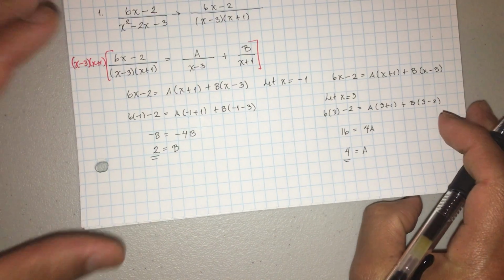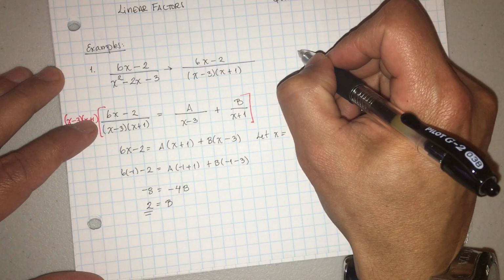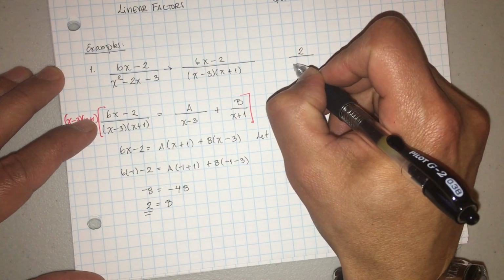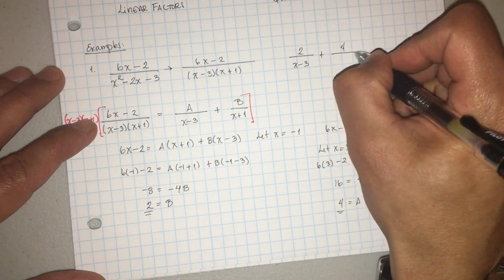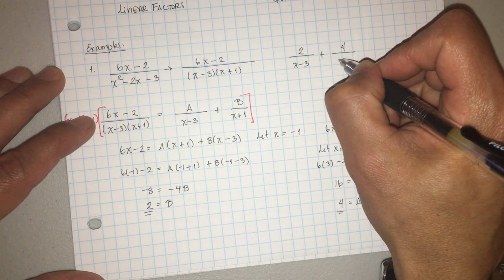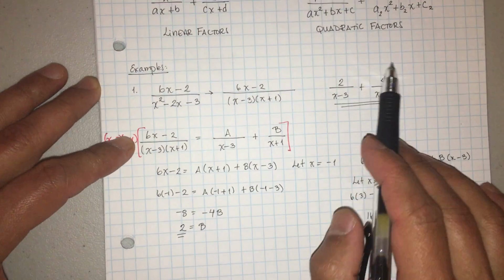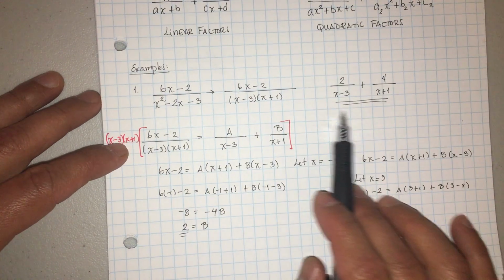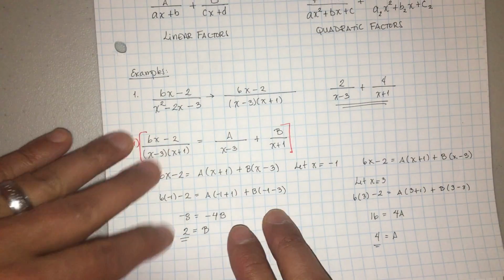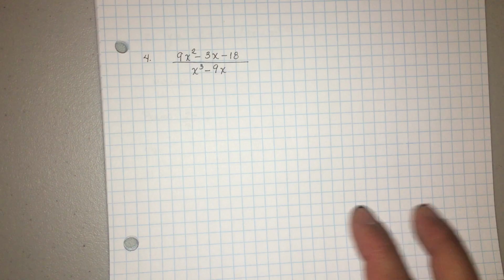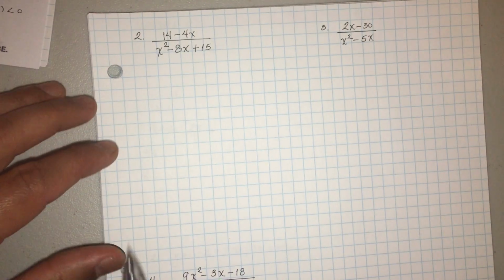So now the decomposition for this is going to be 2 over x minus 3 plus 4 over x plus 1. So this would be the original expression that would end up giving me this. And that's it, guys. Hopefully that makes sense. Let's see if we can do a few more here.